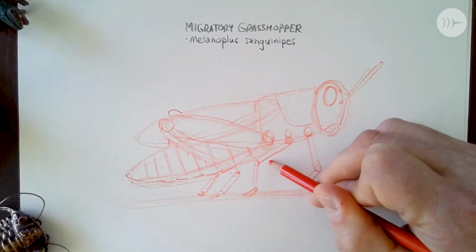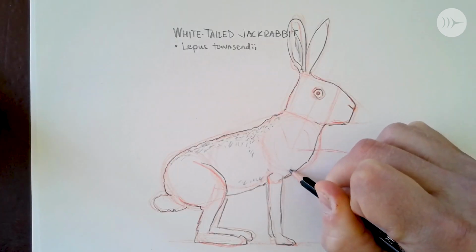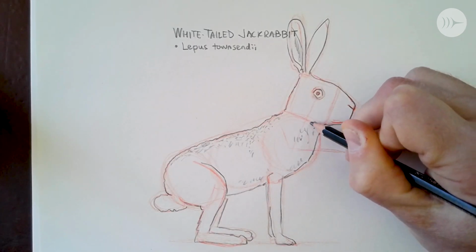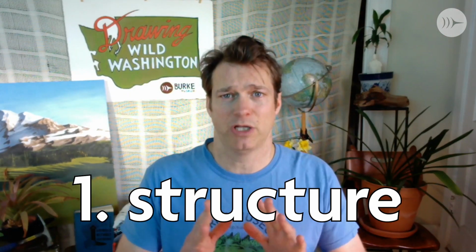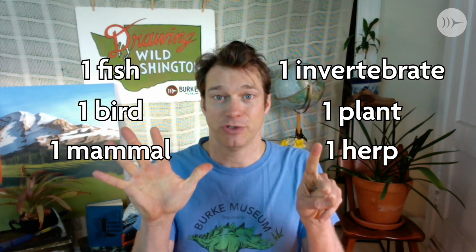In each program, I'll teach you specific steps for drawing basic examples of some really important species from that particular ecosystem, as well as just some general drawing tricks that can help you draw anything from reference. A few notes though before we get going. Number 1, a little bit about structure. There's going to be a lot of different episodes. For almost each of the 6 ecosystems, I'm going to draw 1 fish, 1 bird, 1 mammal, 1 invertebrate, 1 plant, and 1 herp, which is short for herptile or herpetofauna, which means basically just reptiles and amphibians.